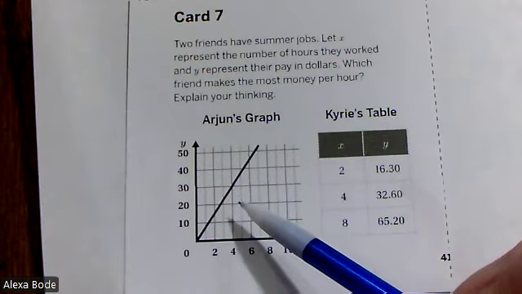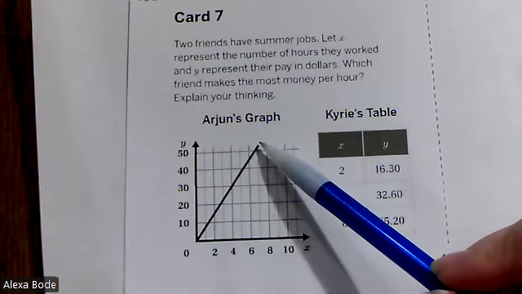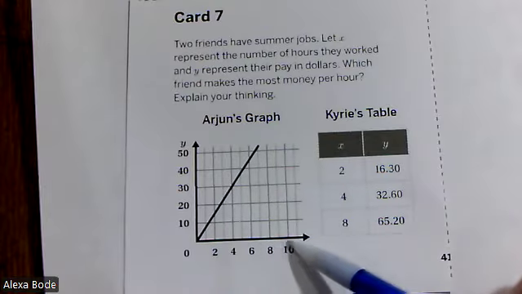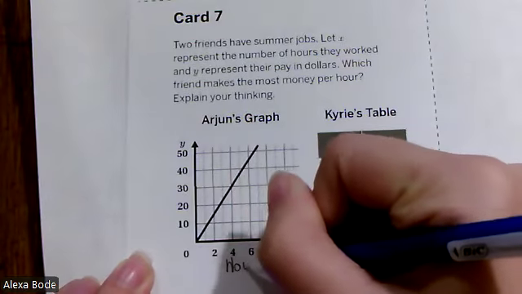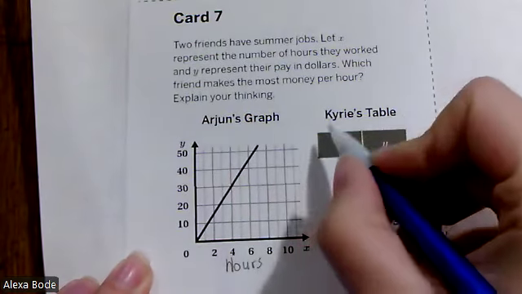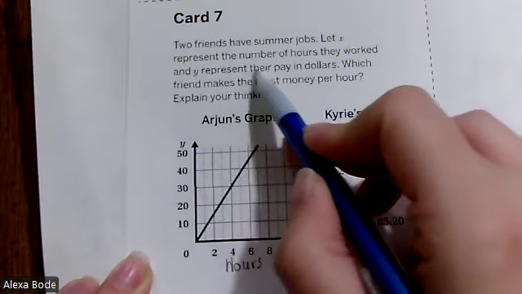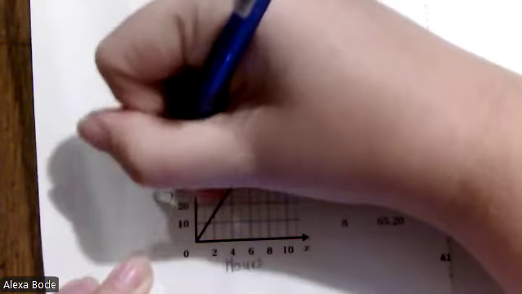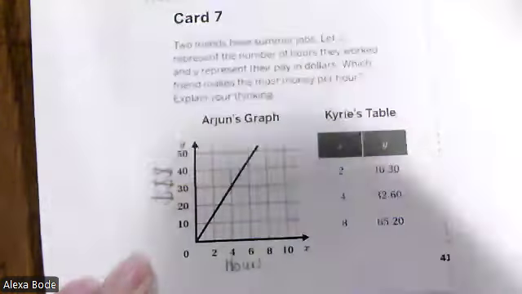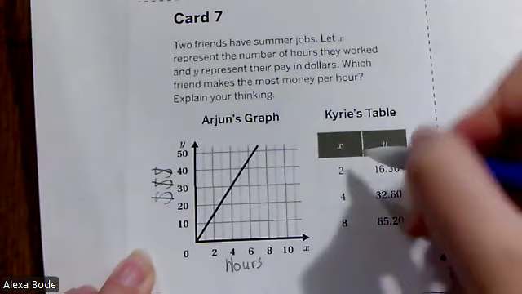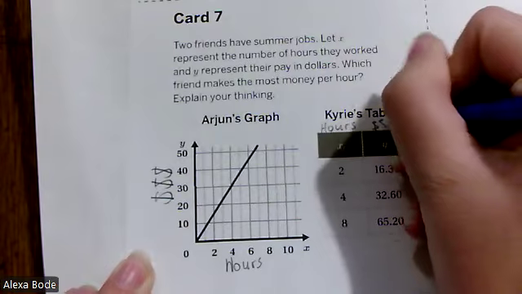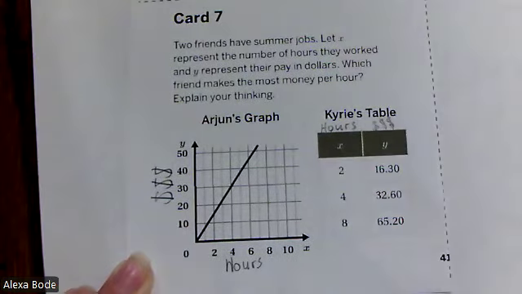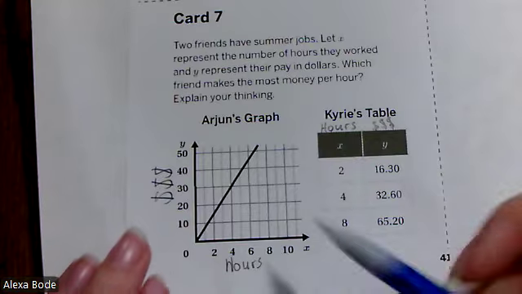Arjun is showing his as a graph. And again, X is the hours. So I'm just going to label this hours down here. And Y represents their pay in dollars, so I'm going to put some dollar signs here. Okay. Same with this table. This table is hours for X and money for Y. That labeling just sometimes helps a little bit with understanding what is happening.